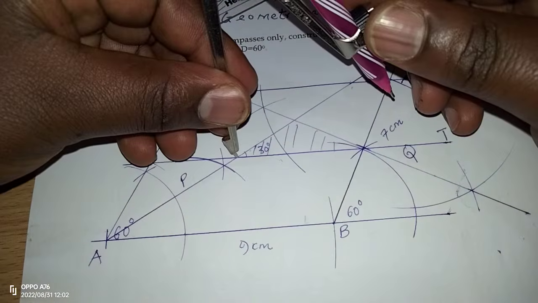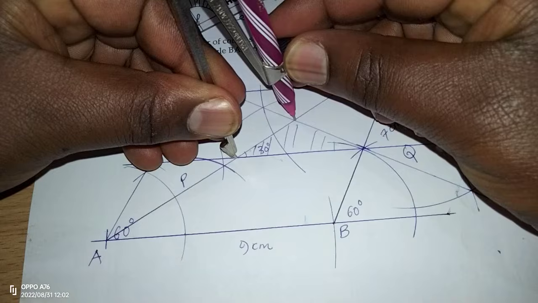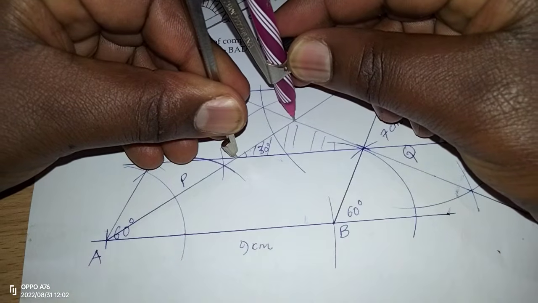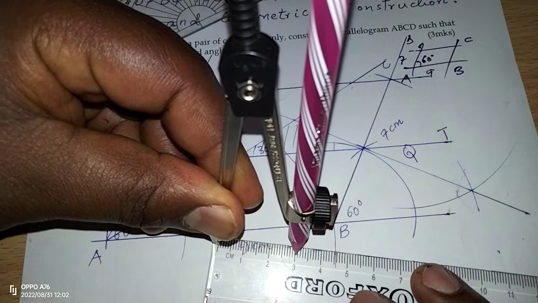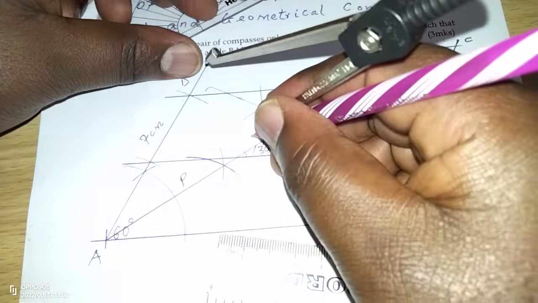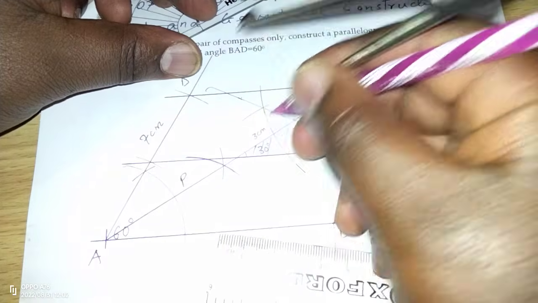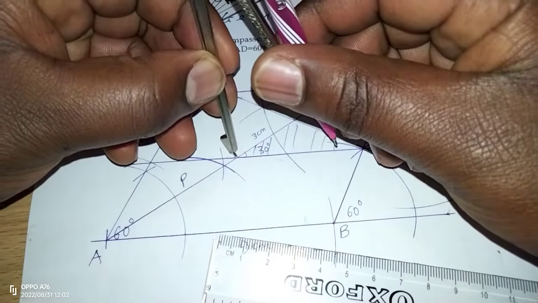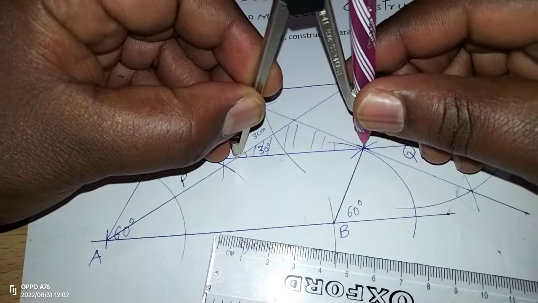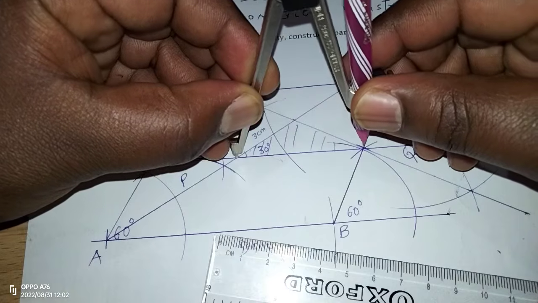Therefore, this line from here up to this point, I'm finding it exactly 3 centimeters. This is 3 centimeters.